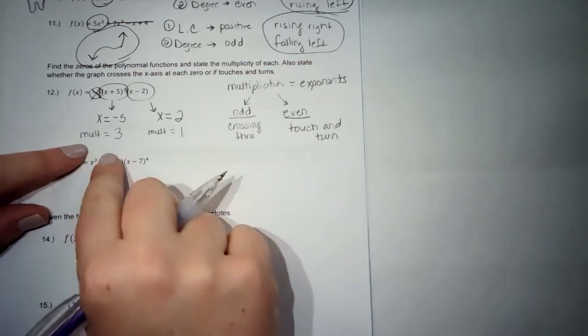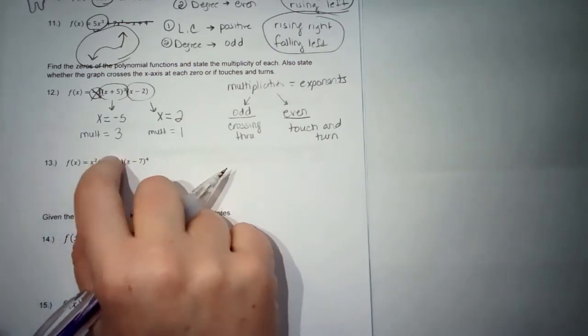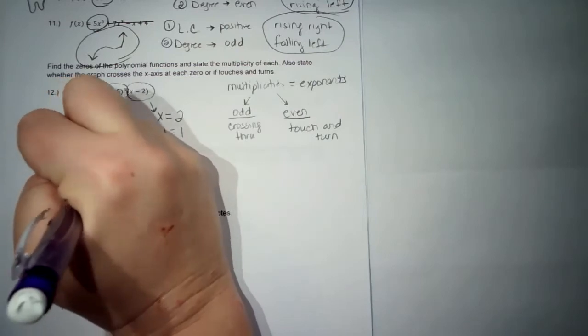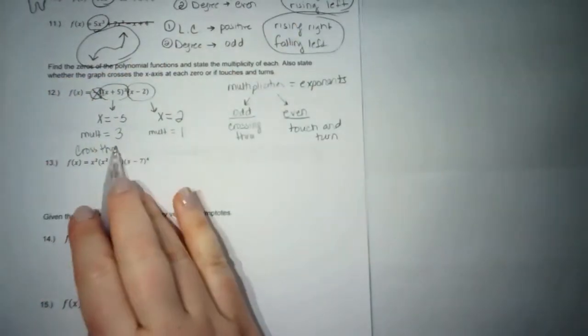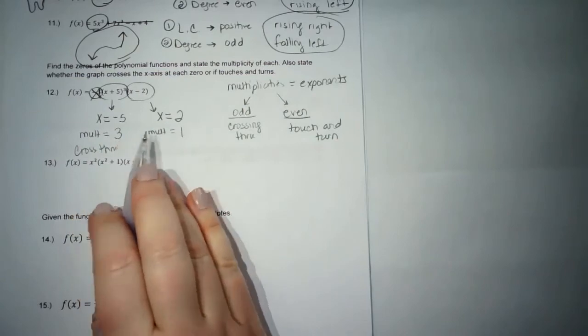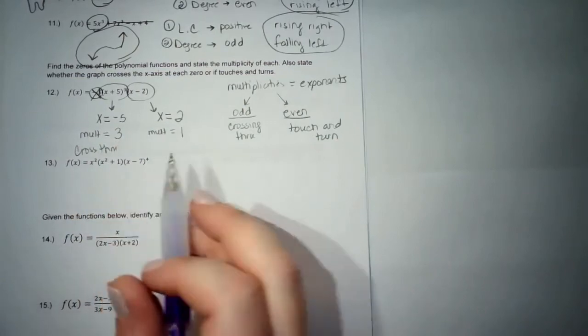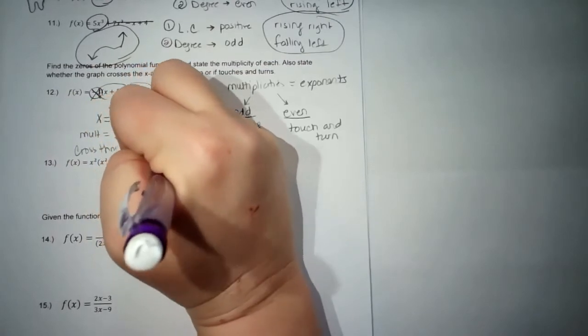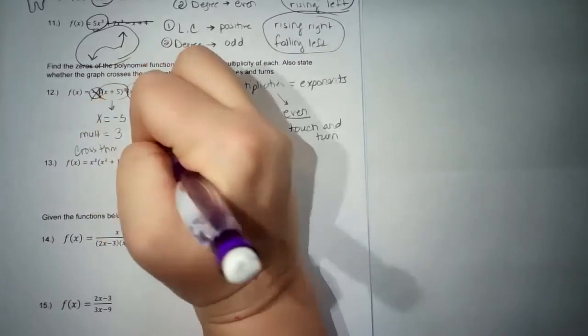So when I look at -5, what's happening at -5? Are we crossing through or touching and turning? Crossing through, because the multiplicity is odd. What's happening at x equals 2? Crossing through, because the multiplicity is odd.